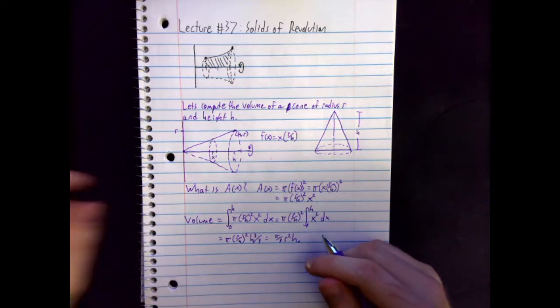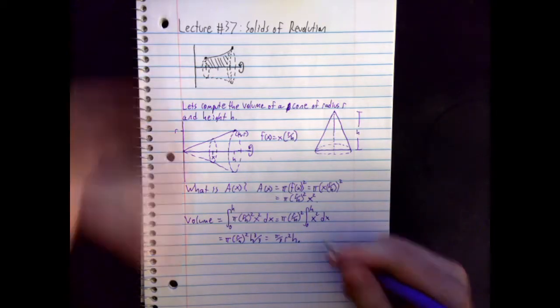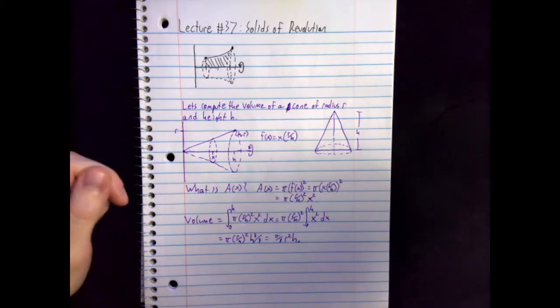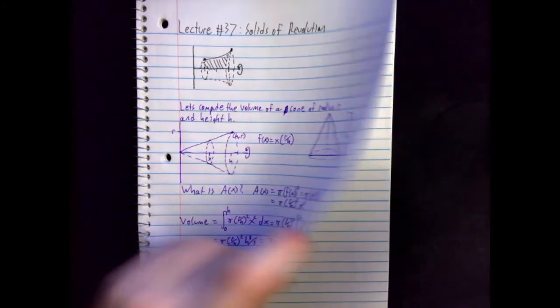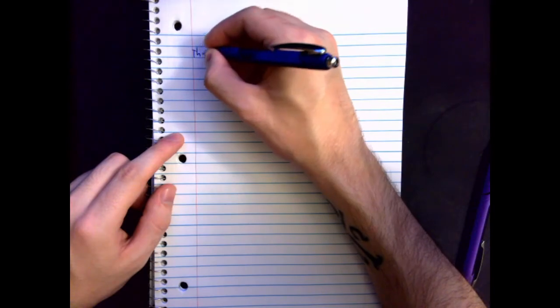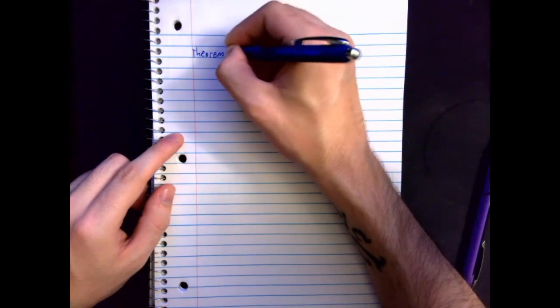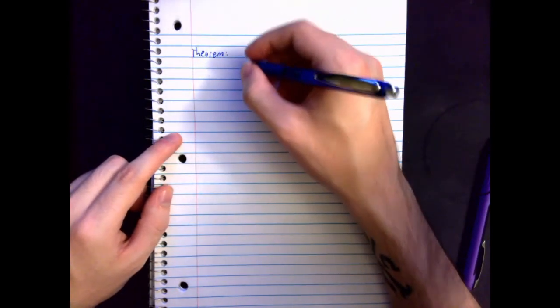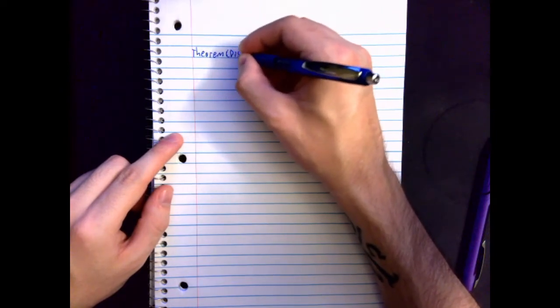Okay, so this is an illustration of the disk method. So let's go ahead and write that down so that we have that in our notes to refer to. So, theorem. This is the disk method.